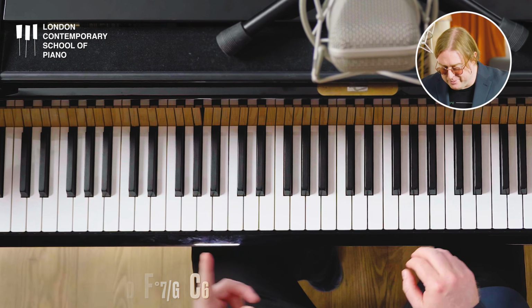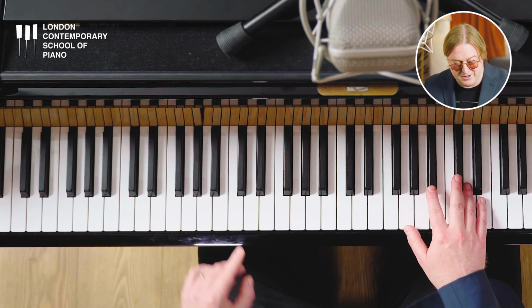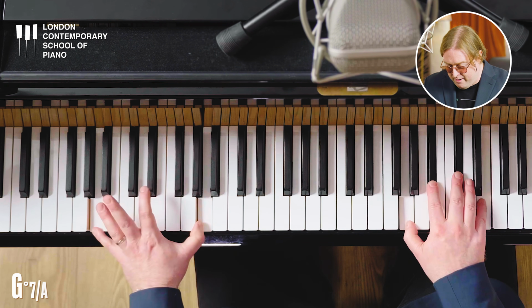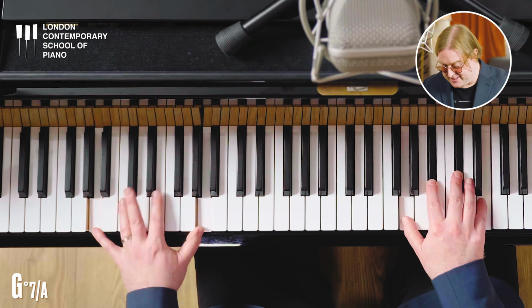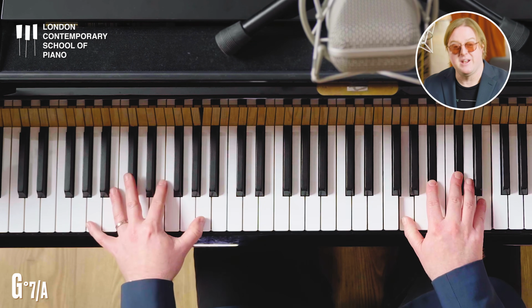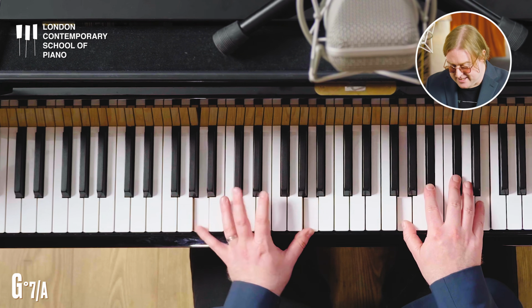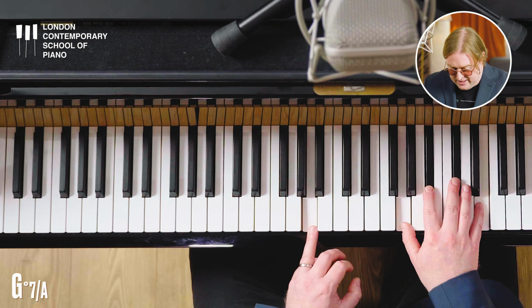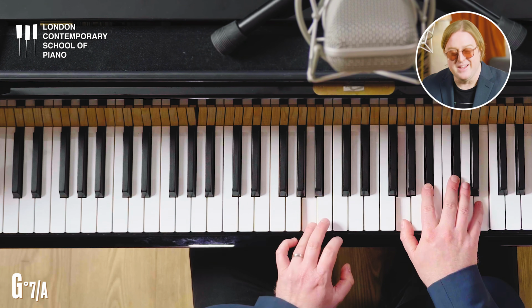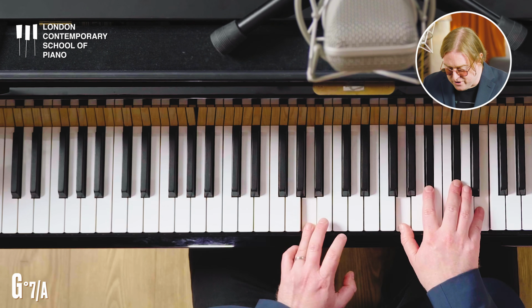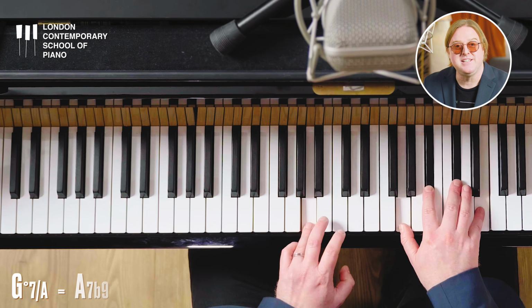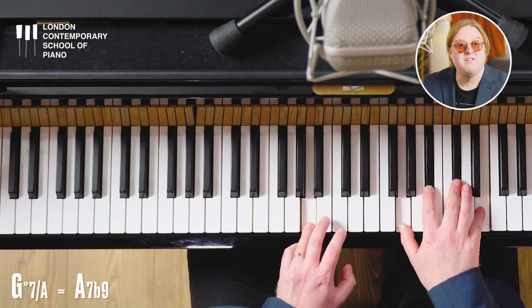Now, if you can take a little bit of extra theory, I'll tell you what was going on with those slash chords. I'm quite happy for you to think about this as a G diminished 7 over an A. But if you want to get a bit of extra geekiness, and your head can take it, there's actually a chord inside a chord here. I can actually refer to this as an A7 with a flattened ninth.